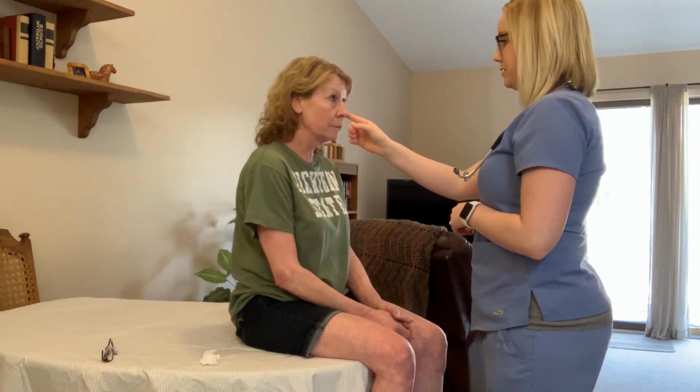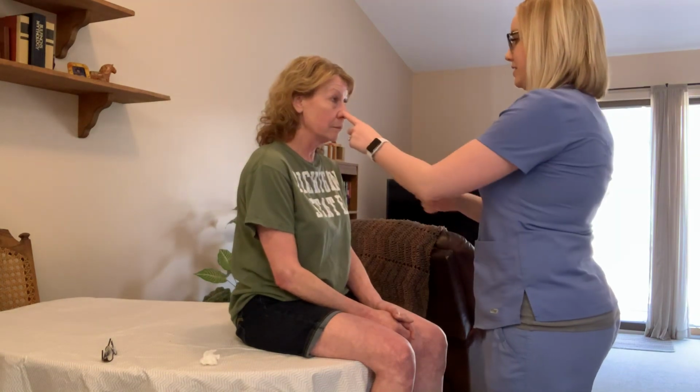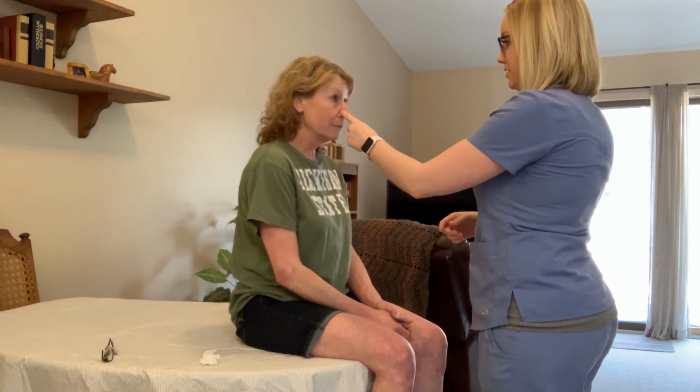So I note that the nose is symmetrical and it's centered in line with her face. I'm going to check for the patency of each naris. So I'm going to hold this naris closed, if you could breathe in and out. And then on this side here. So each naris has equal and bilateral air exchange on each side. Next, we're going to move down to your mouth.